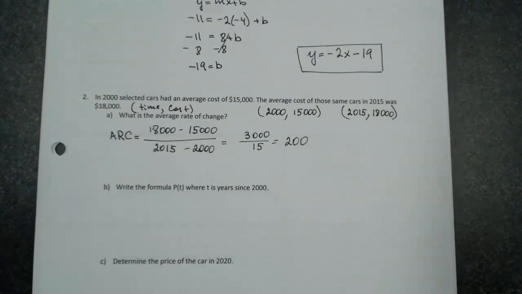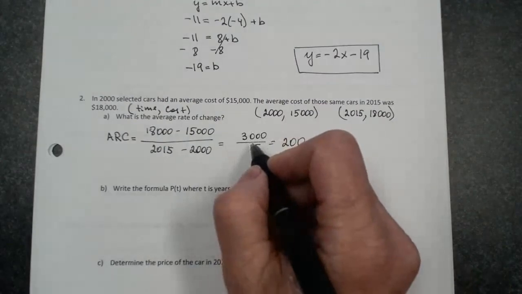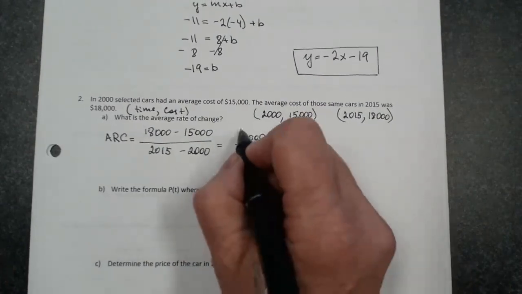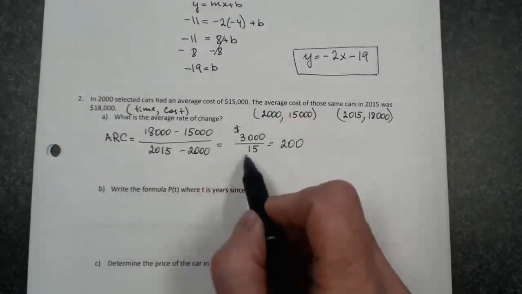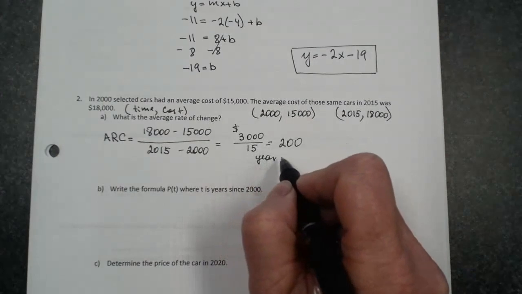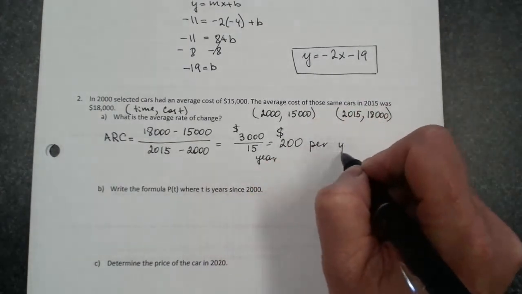About units. Some people see the units right away. Some people kind of struggle. I will wait for a second. So what is 3,000? What are the units for 3,000 here? In what? Rubles, pennies, dollars. Dollars. What is 15? Years. So you will say dollars per year.